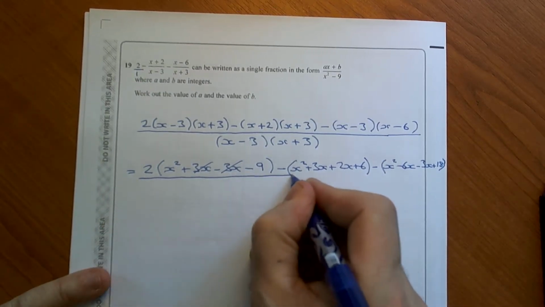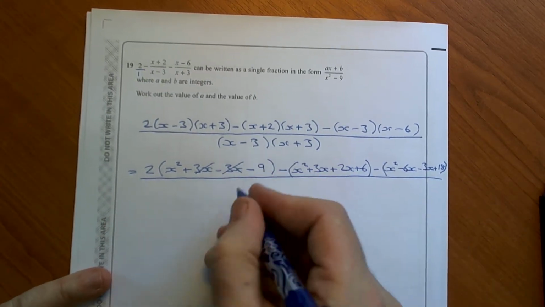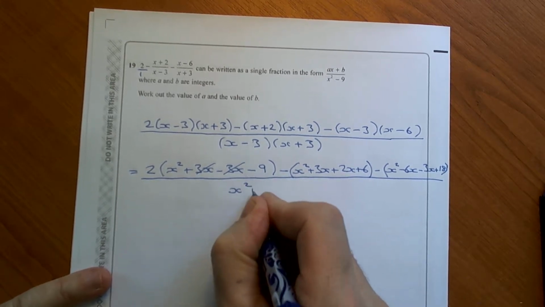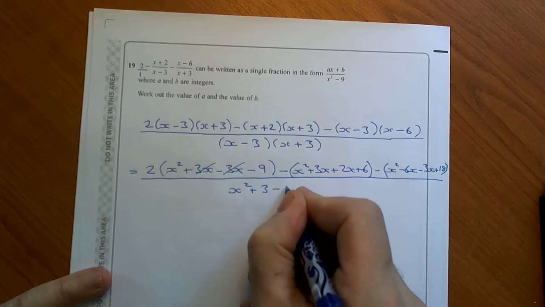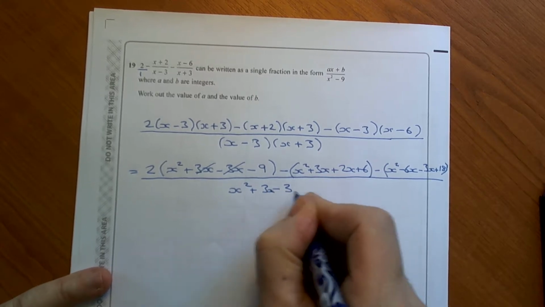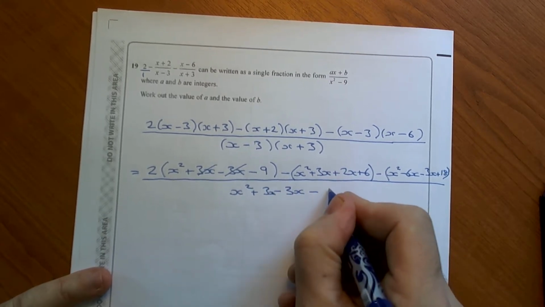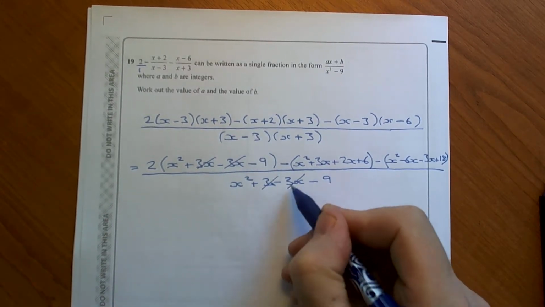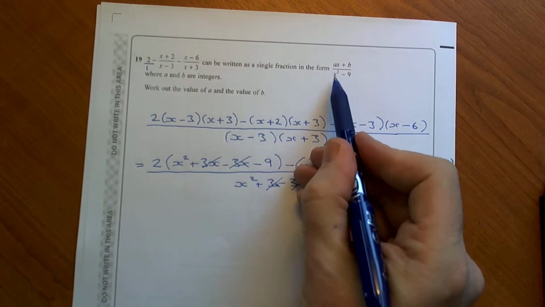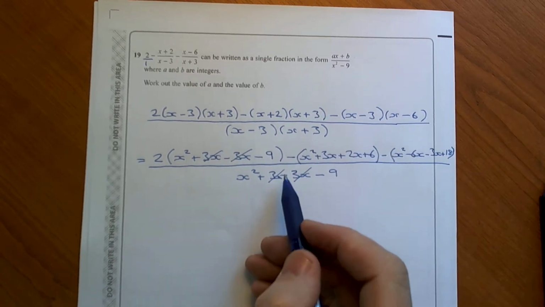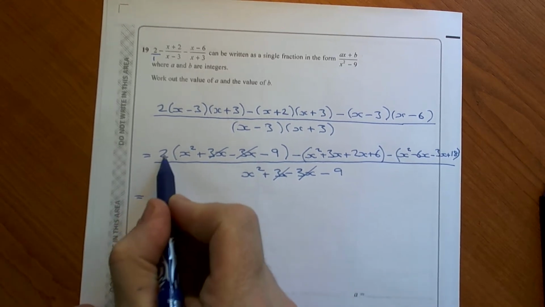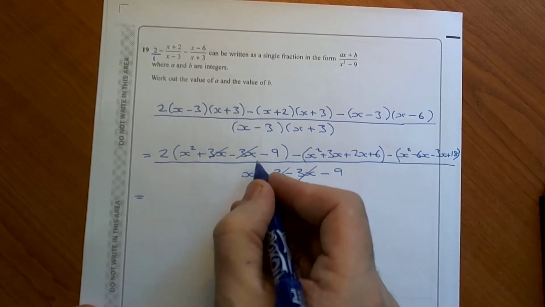And that's all over. Now if I multiply this out on the bottom, I get x squared plus 3x minus 3x minus 9. And if you notice, the plus 3x and the minus 3x cancel to give us the x squared minus 9 that we need in our answer. So now we've just got to carry on. We're going to multiply out and collect terms together.